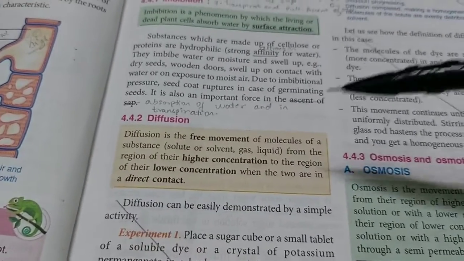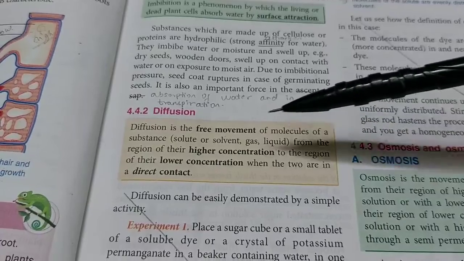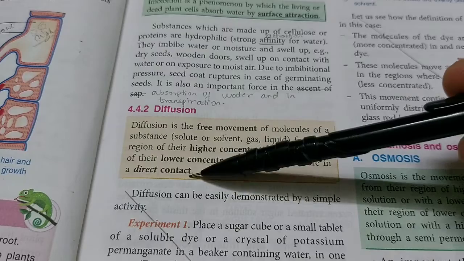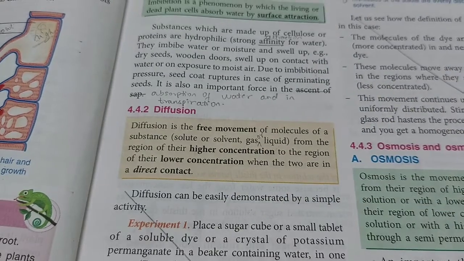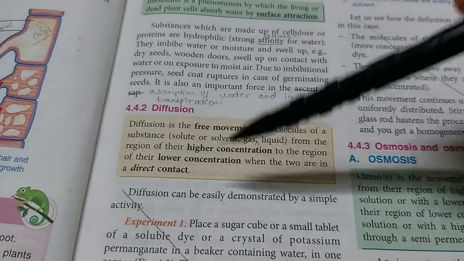Diffusion, the definition is free movement of anything. It could be solute or solvent, gas, liquid or solid, from higher concentration to lower concentration. And they should be in direct contact. No semi-permeable membrane in between should be there. Write it out here. Solid also should have been mentioned. But for plant, this is enough definition.